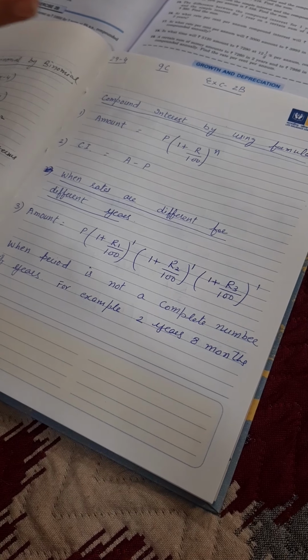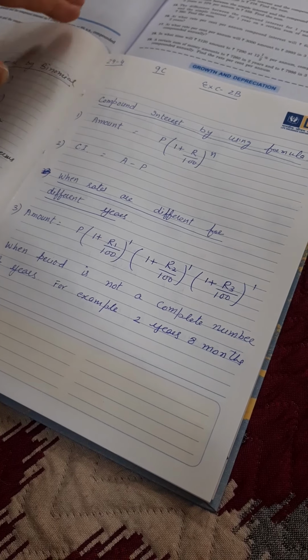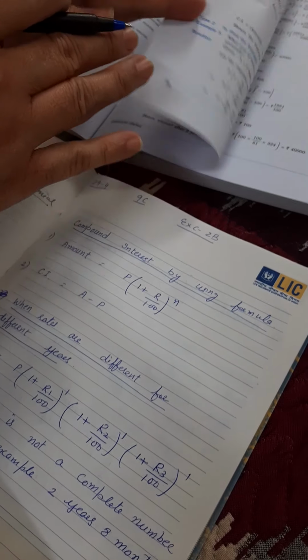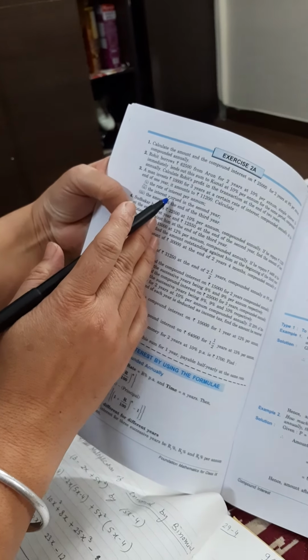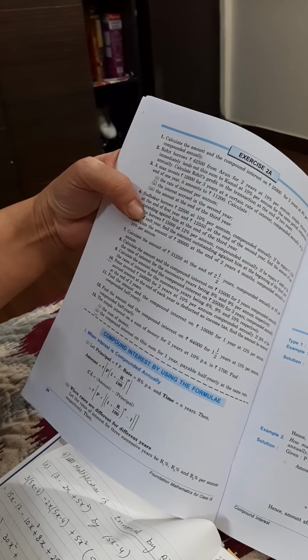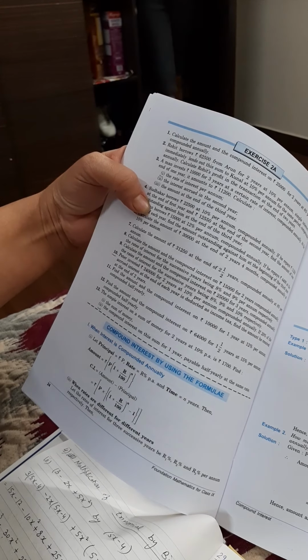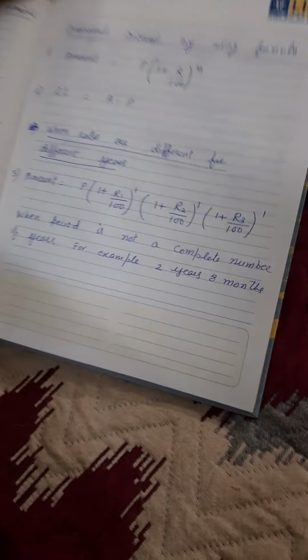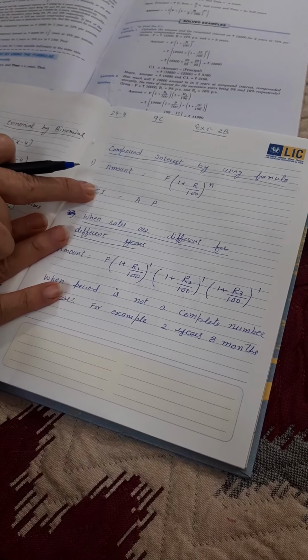With practice you'll come to know that there are certain questions, like in 2A, question number 3, which can be done only without the formula. So there would be certain sums which can be done without using the formula, and certain sums which can be done only with the formula. Now let's discuss the formulas.